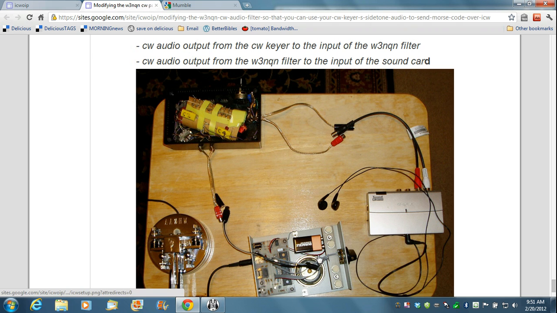I'm doing it this way. I'm using my logic keyer, and I've unhooked the speaker leads and sent it instead over to a W3NQN filter to filter out the square wave harmonics, and sending that filtered audio over to the sound card input. So I'm able to use my paddles here, this keyer, and this filter.